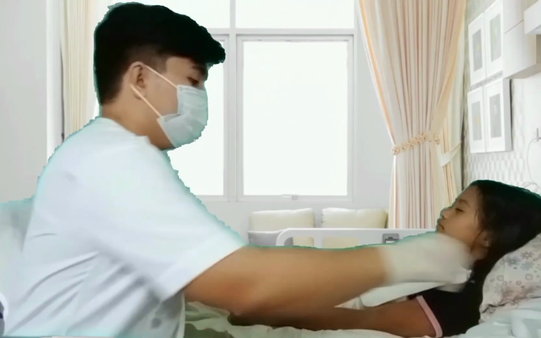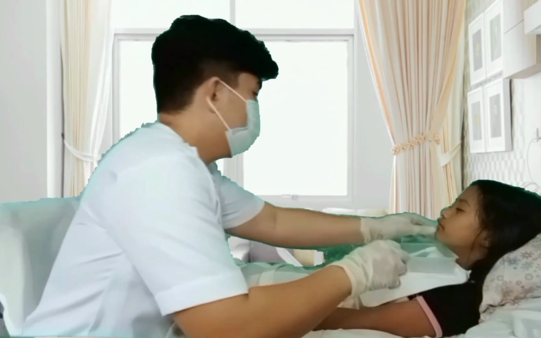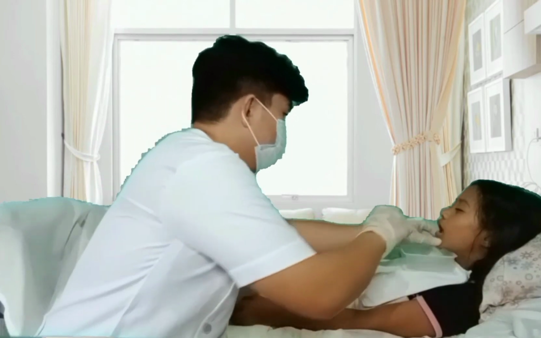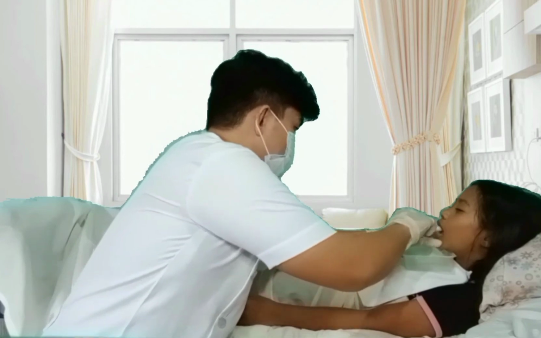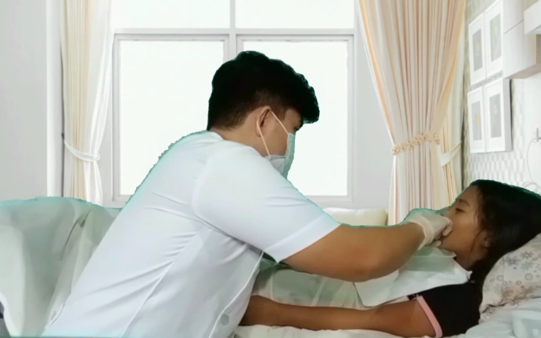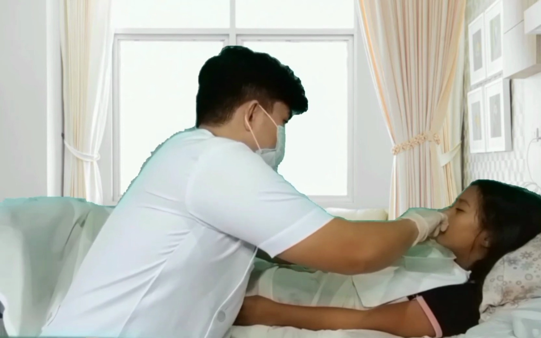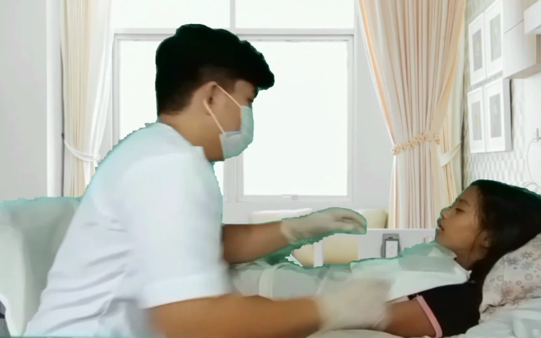Step 7. Open the client's mouth and insert the padded tongue blade toward the back molar area. Never insert your finger into the client's mouth. The tongue blade assists in keeping the client's mouth open. As a reflex mechanism, the clients may bite down if fingers are placed in his or her mouth.